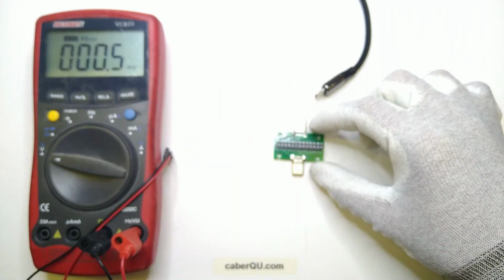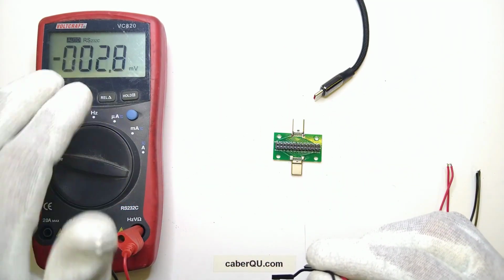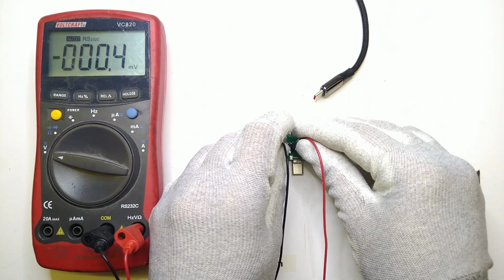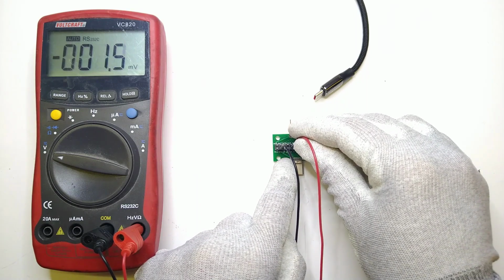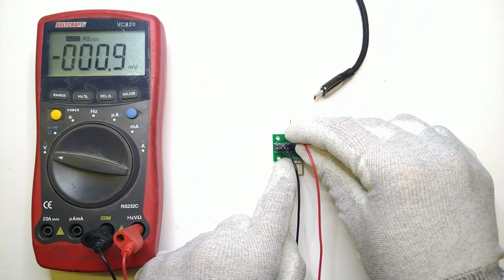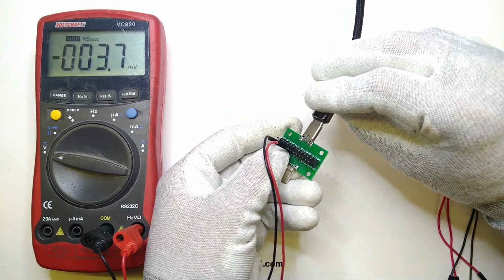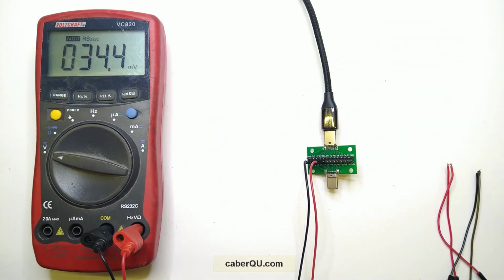And we are now using my multimeter to measure what kind of voltage my computer is actually supplying by connecting the ground and VBus, VCC or power pin to my multimeter and plugging in the USB cable. And what we can see is that my multimeter is displaying 34.5 millivolts.